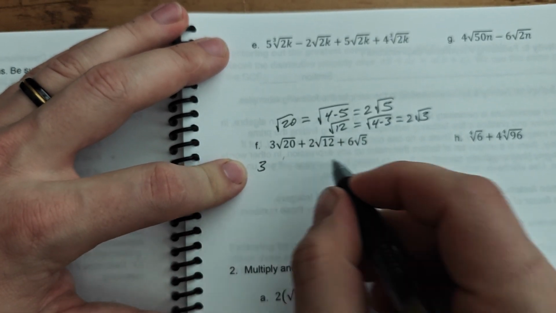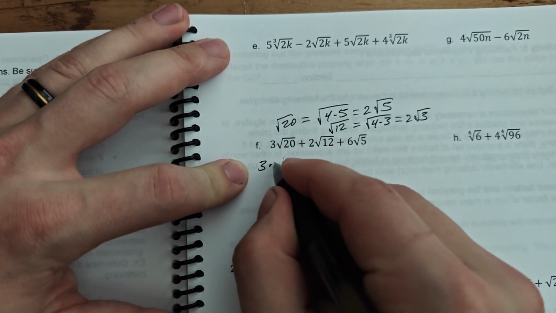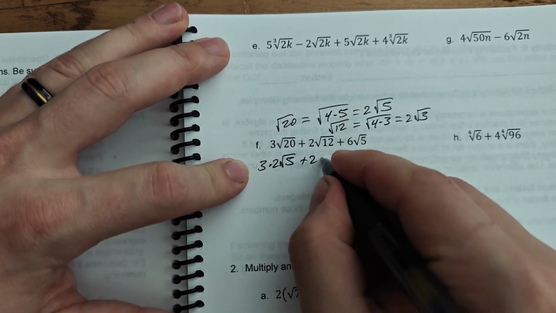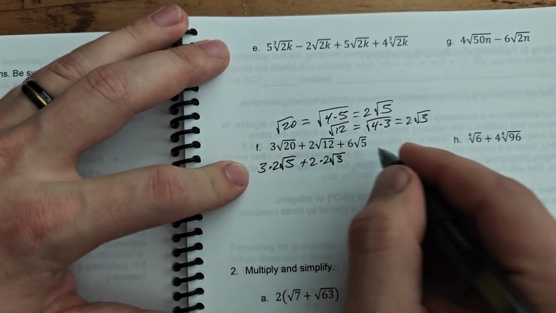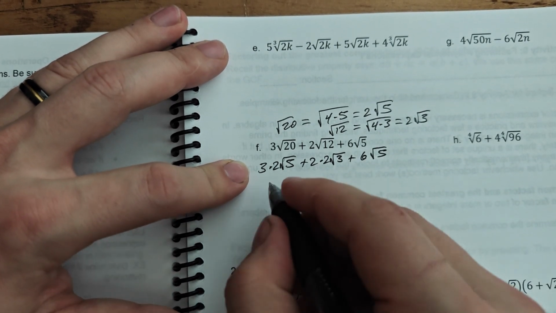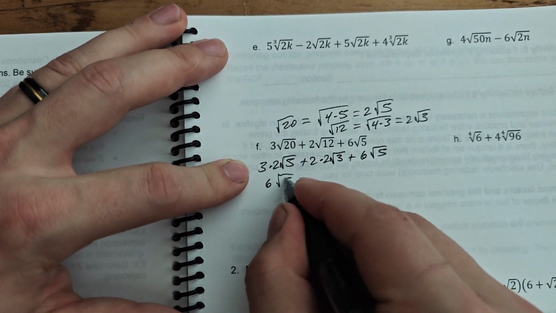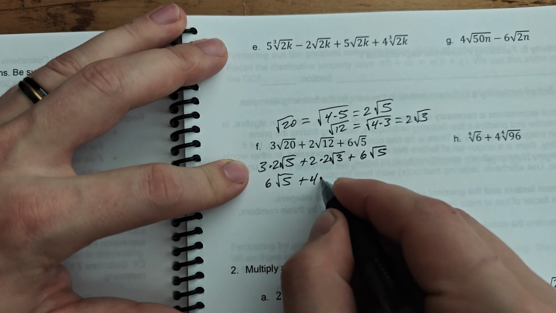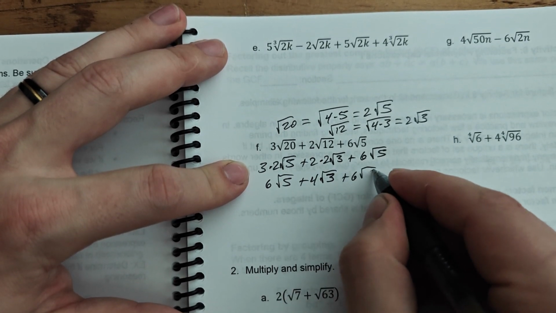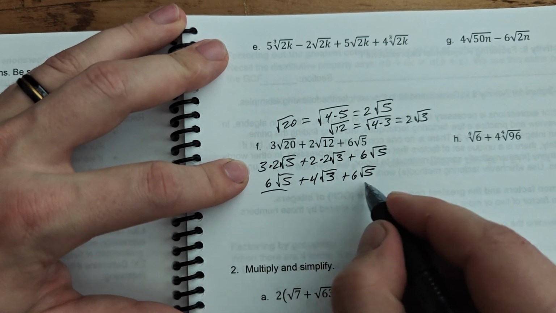So we've got 3 times 2 root 5 plus 2 times 2 root 3 plus 6 times root 5. Simplify these down into 6 root 5 plus 4 root 3 plus 6 root 5. Combine the like things with like things.